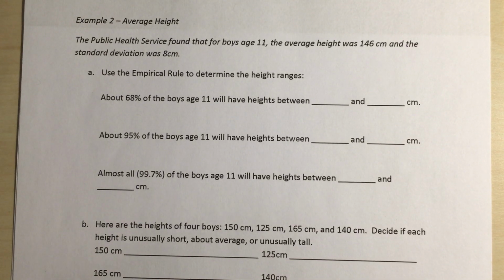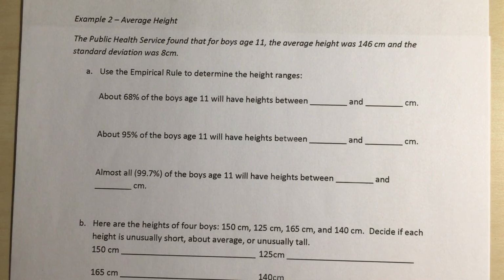Okay, so in this next example for section 3.2, we're going to use our empirical rule again. This time we are going to look at average height. The Public Health Service found that for boys age 11, the average height was 146 centimeters and the standard deviation was 8 centimeters. First we're going to be asked to use our empirical rule to determine the height ranges. So again, we always start with our mean.